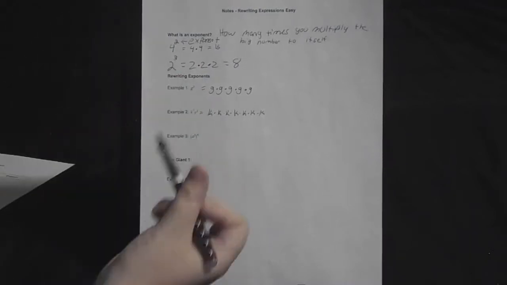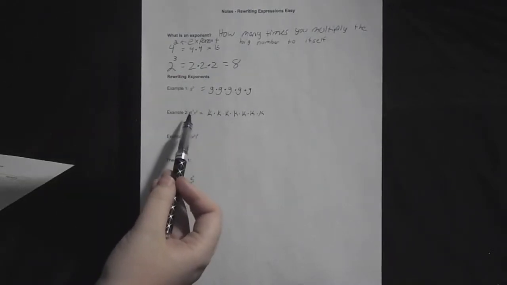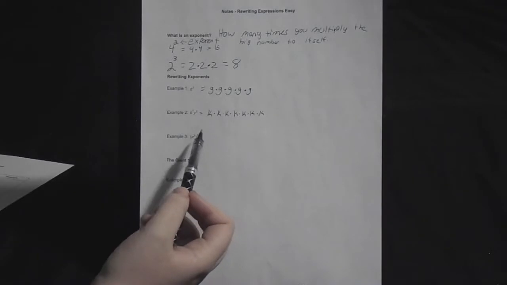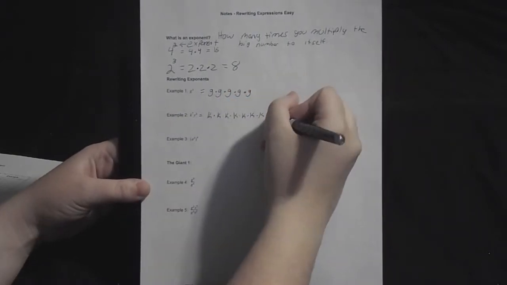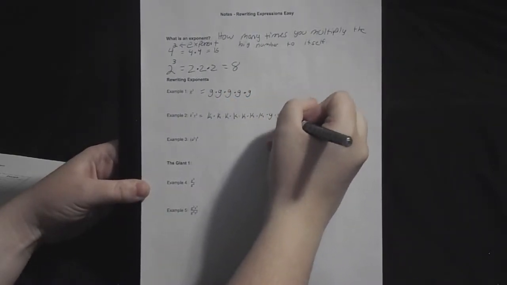And when a letter, even if it has an exponent, is next to another letter, it means they're being multiplied. So it's still times the y cubed, but y to the power of 3 means y times y times y. So this is the long version of this.